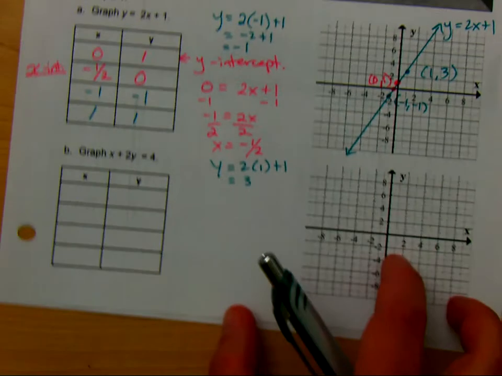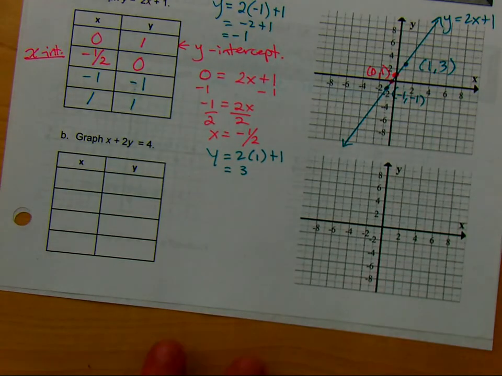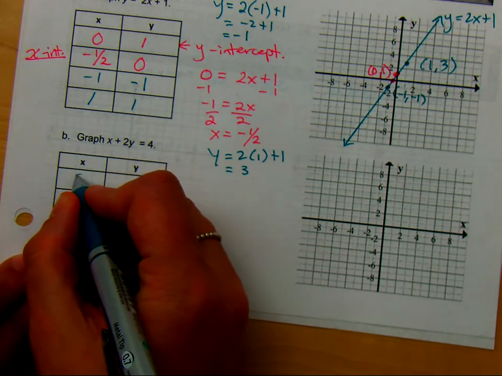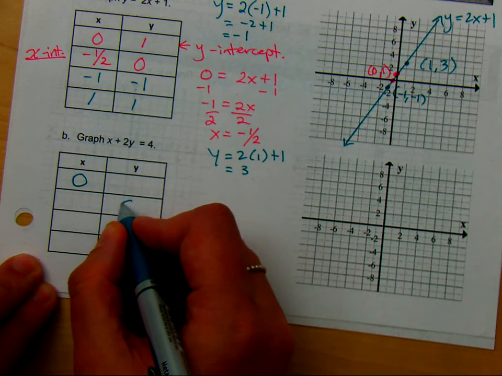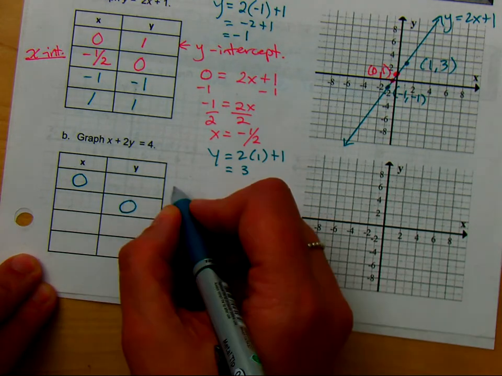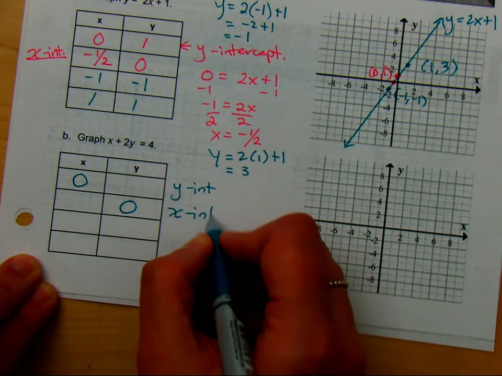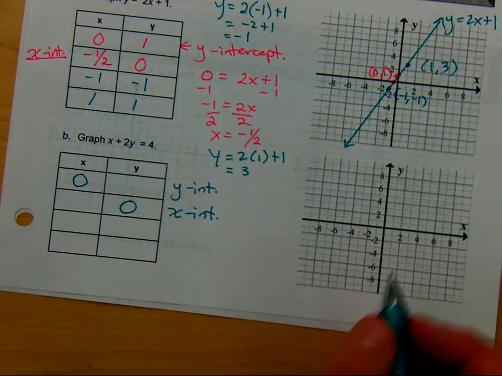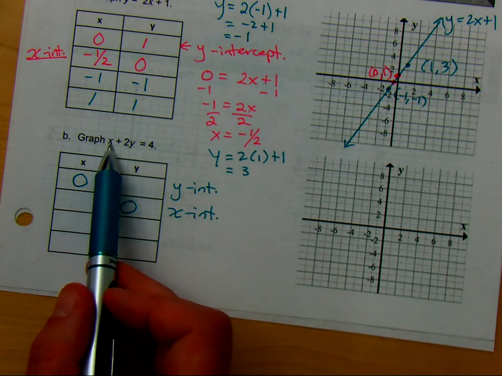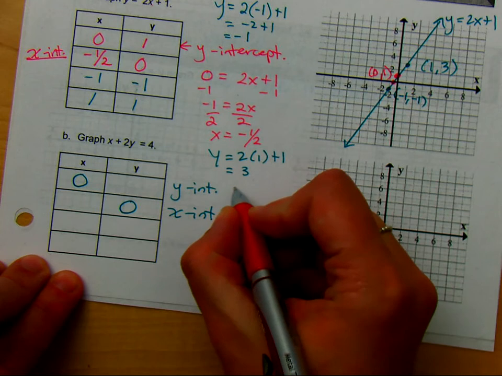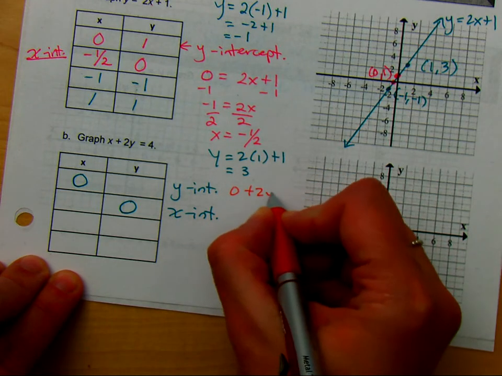All right, so in order to graph the next one, the first thing we can do is plug in x equals 0 and then plug in y equals 0. We're going to find our y-intercept and then our x-intercept. I just abbreviated that. So if you plug in x equals 0, you see what ends up happening. You get 0 plus 2y equals 4.